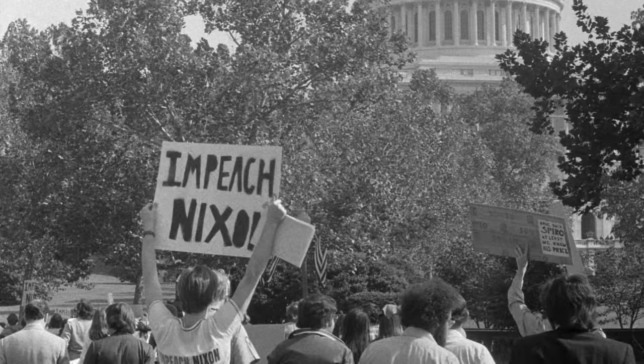The scandal unfolded as investigations revealed a web of illegal activities, including attempts to cover up the break-in and other political espionage. The scandal ultimately led to Nixon's resignation in 1974, making him the first U.S. president to resign from office.